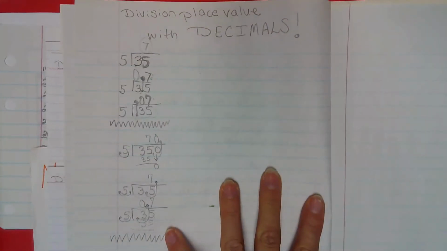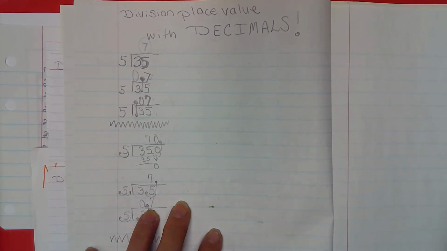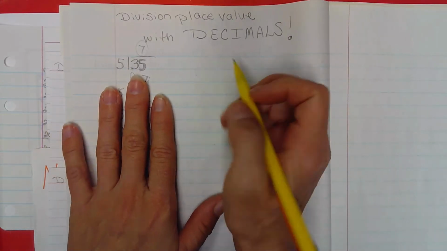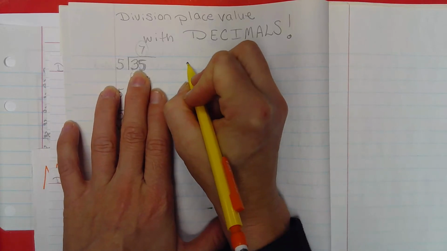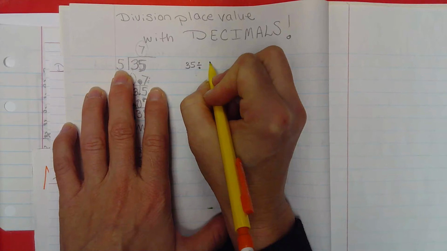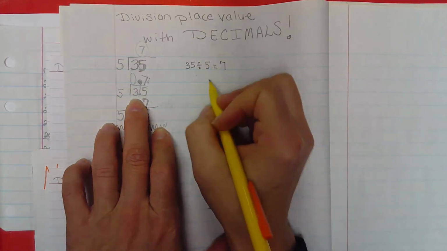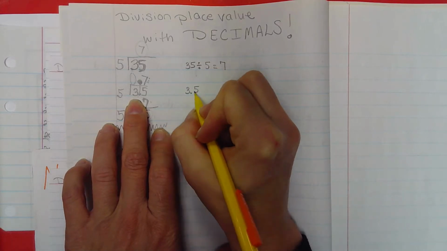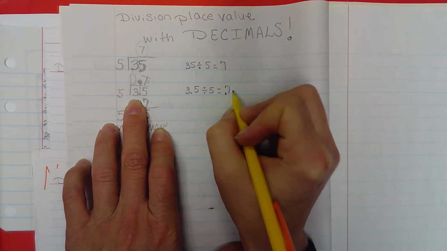And at the top you say division with decimals. What we're going to do today is we're going to take these patterns and write them out differently. So we're not doing anything new, we're just showing it in a different way. 35, this time we're writing it across, divided by 5 equals 7. 3 5/10 divided by 5 equals 7/10.